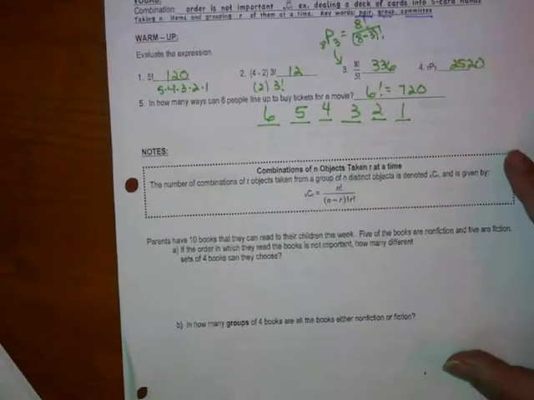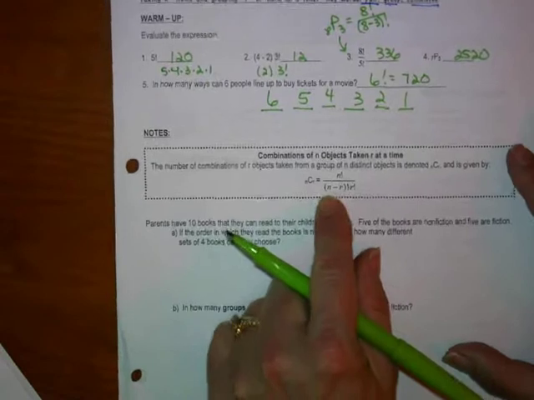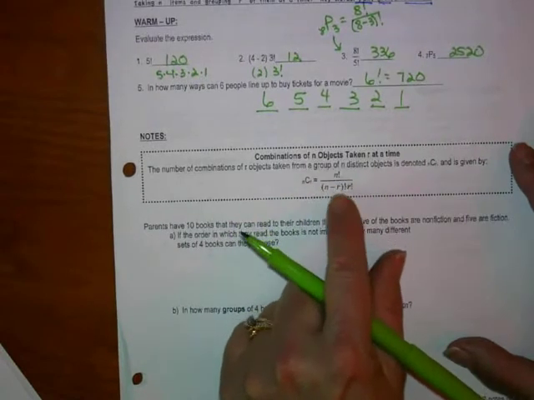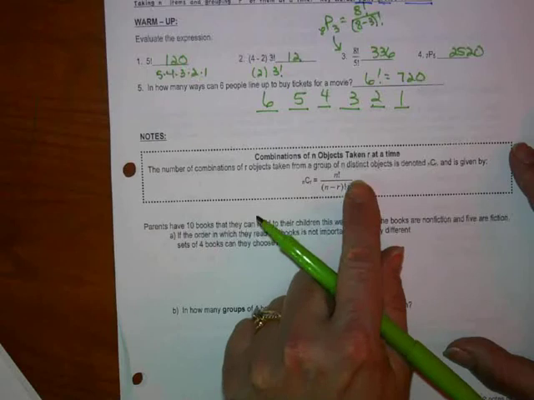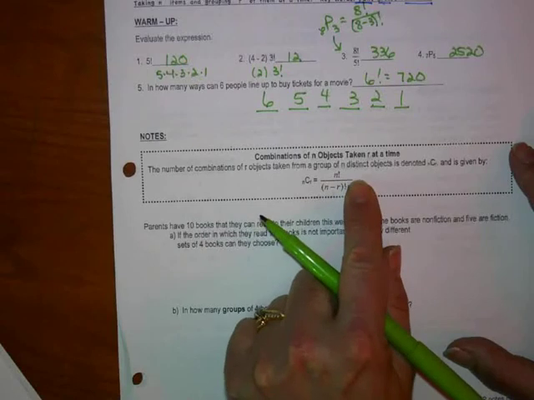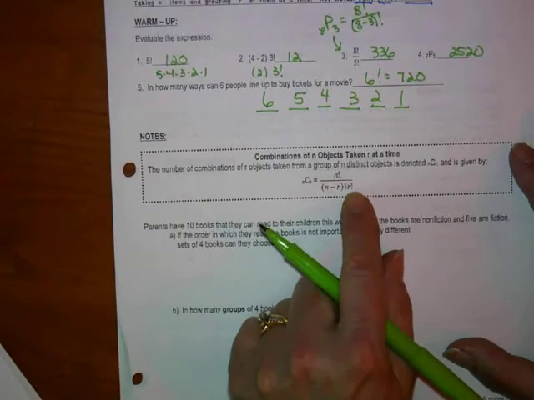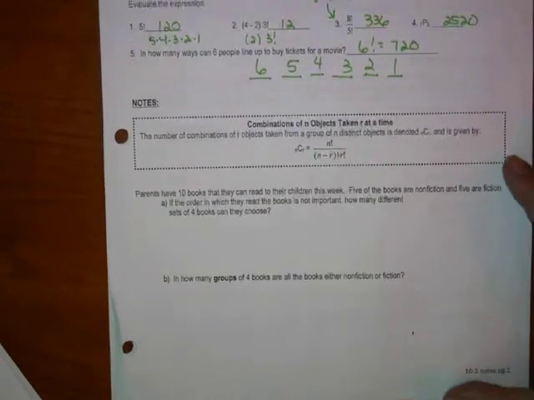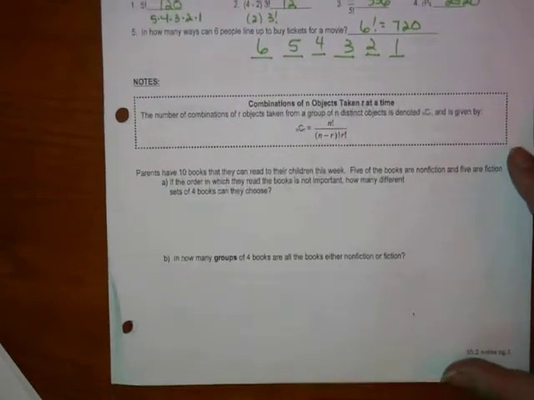So let's practice it a little bit. Combinations, here's the general form for combinations. n choose r equals n factorial divided by (n minus r) factorial. Now that part here, that's the equation for permutations. The thing that's different here is that the denominator is multiplied by r factorial again. So let's just do a little practice with this.